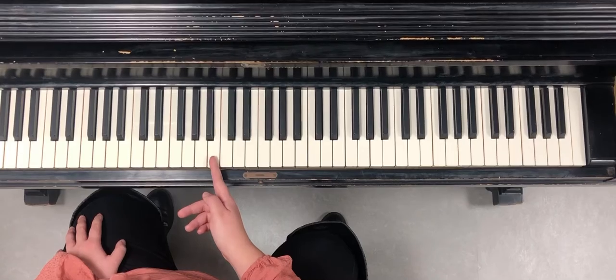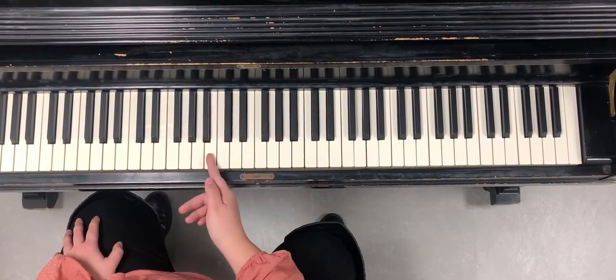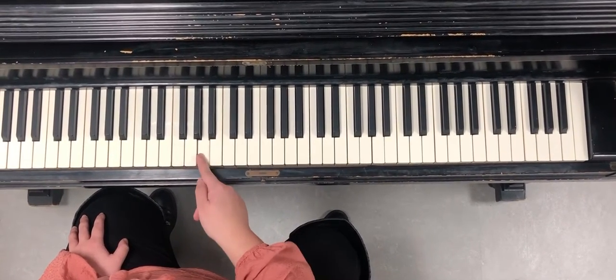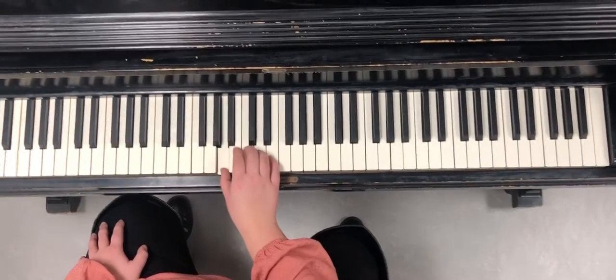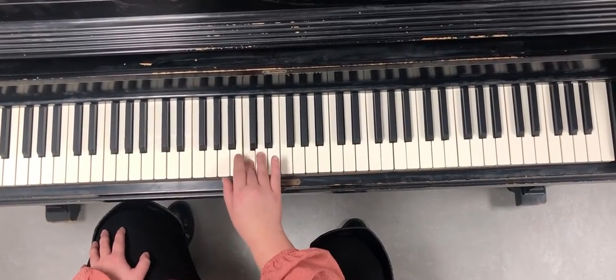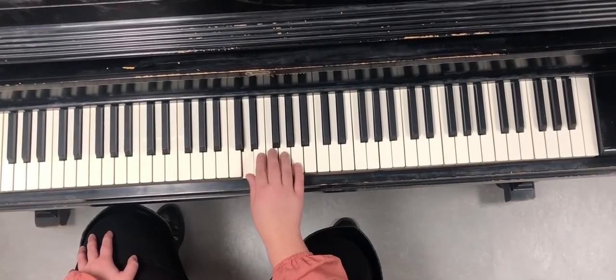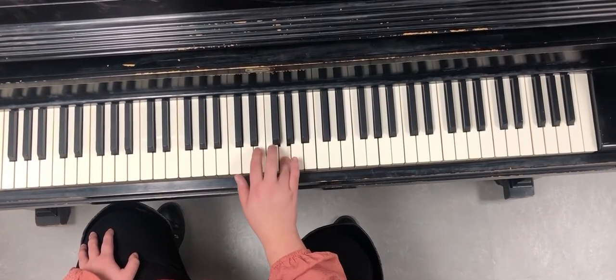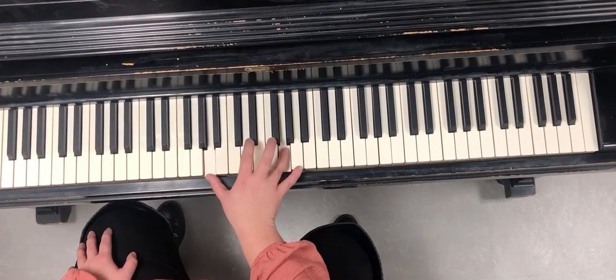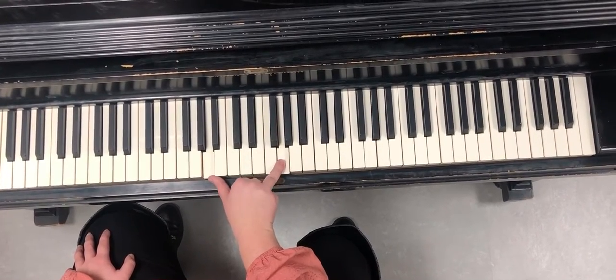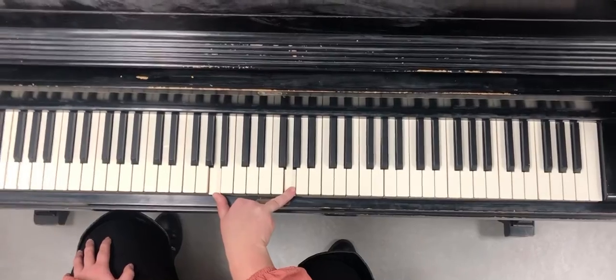And what comes after B alphabetically? Before it, I should say. A. So that's right, we have A, B, C. Do you know what comes after C? D, E, F, G. So A through G. That is our musical alphabet on the piano.